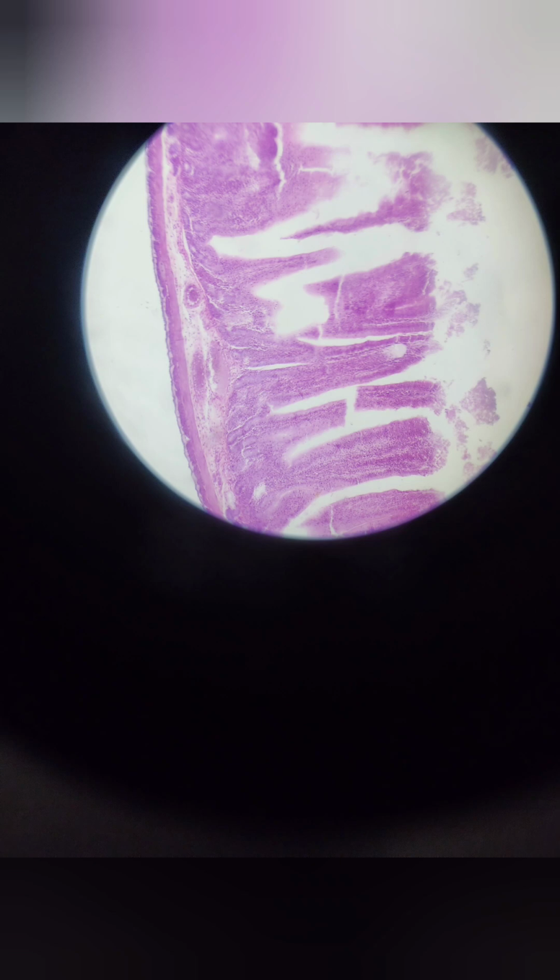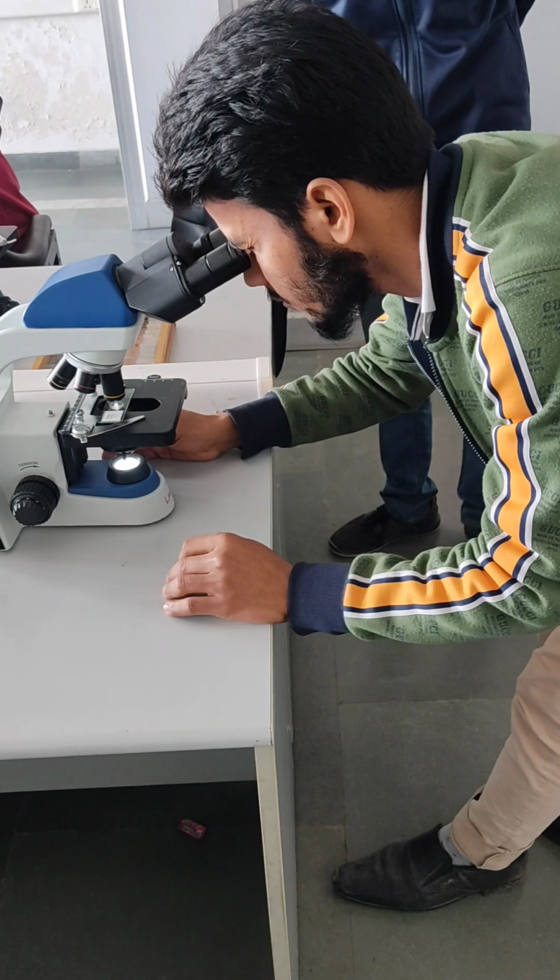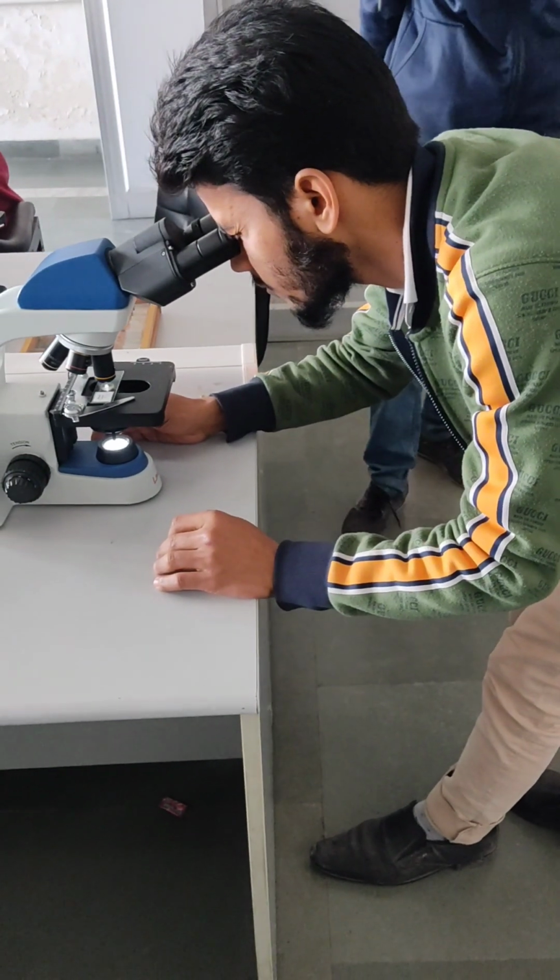And you can also adjust these things by using certain parts just like this. You can operate the microscope.